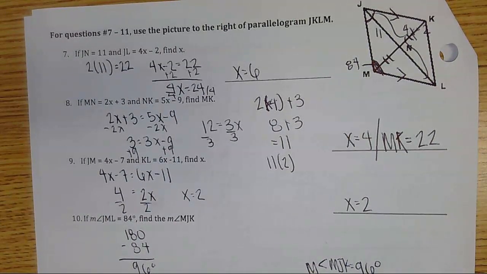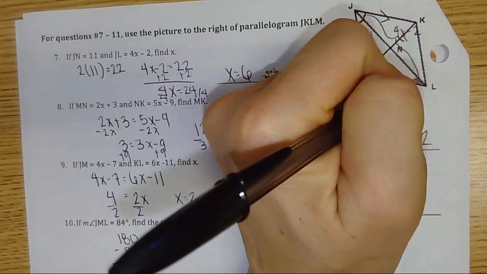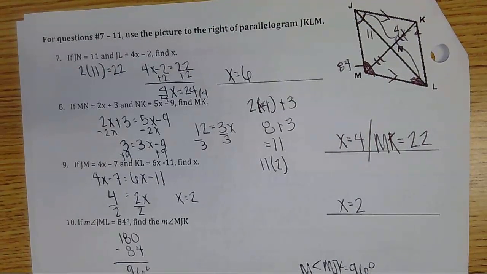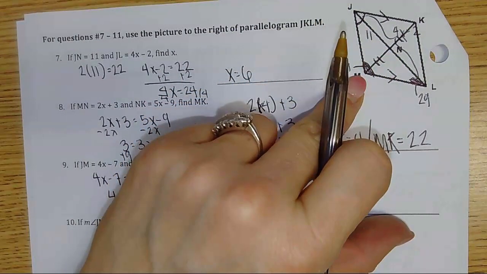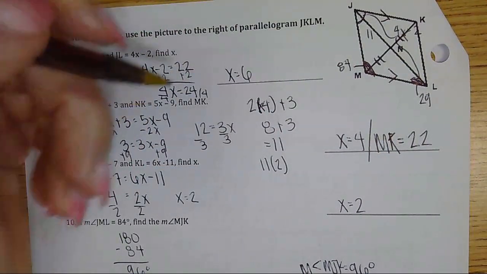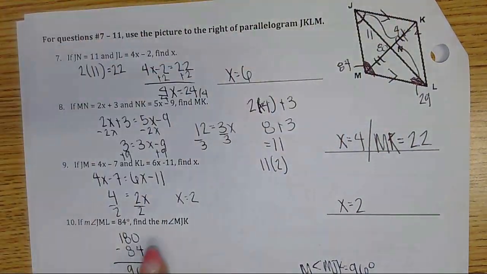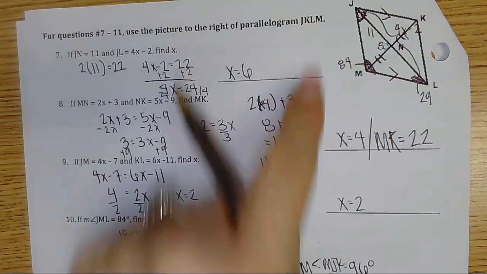All right, next up, if the measure of JLM, this little angle right there, is equal to 29, and JNM, right, am I reading that right? JNM is equal to 80. Then solve for MJK. MJK, the whole angle.